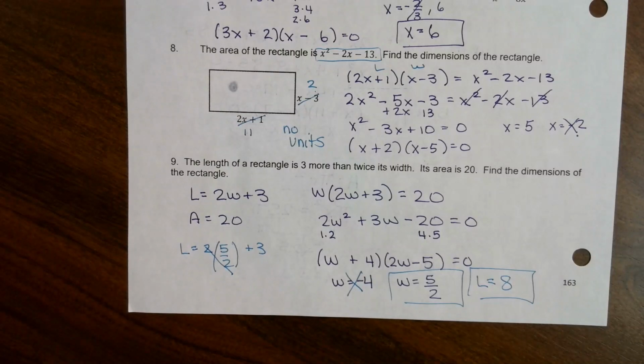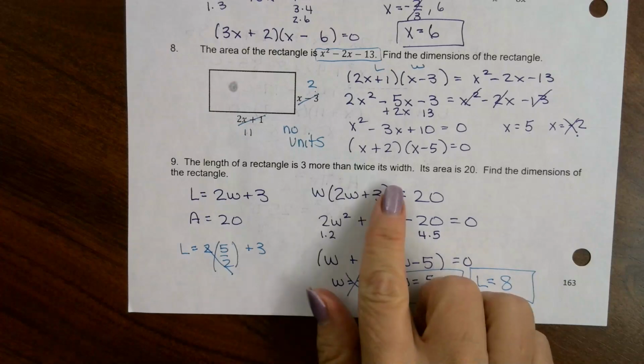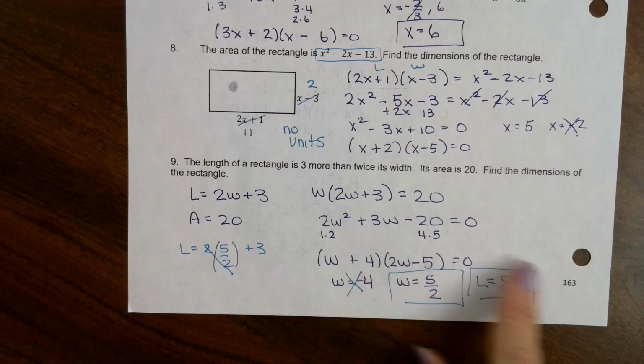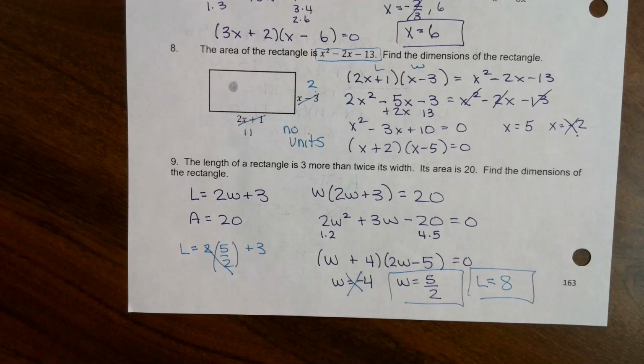Okay, so these aren't too bad. You just have to see the pattern, know you're going to end up with a quadratic, set it equal to 0, factor it, and then plug it in and find the extraneous solution.